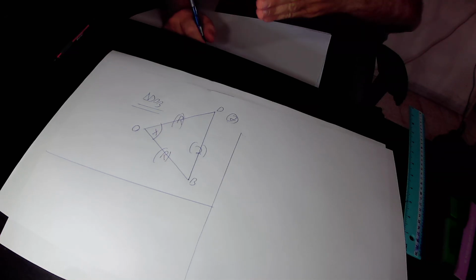The next step, we'll implement the law of cosines in this triangle DOB.